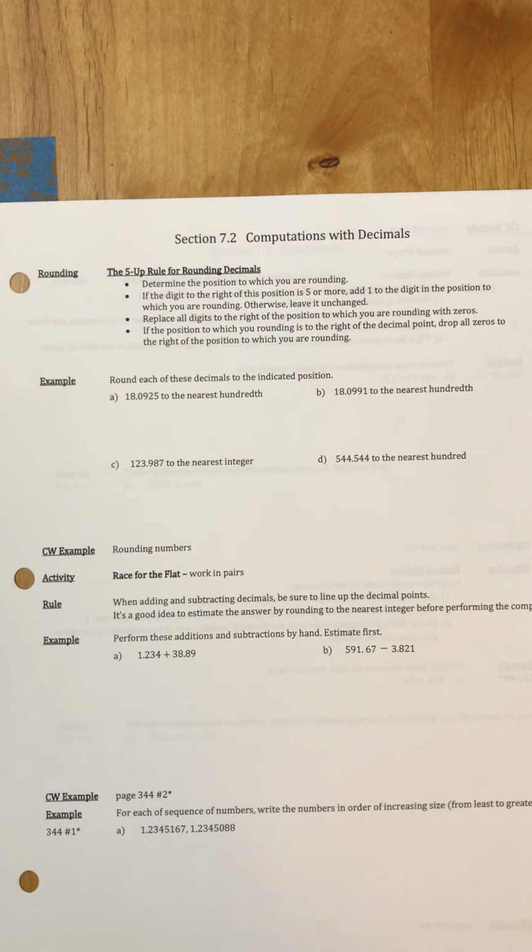All right, we are going to be working on section 7.2, page 1, computations with decimals. So go ahead and pause the video, read the rounding rule, and then I'll explain it to you through some examples. Okay, welcome back. Hopefully that all made sense.